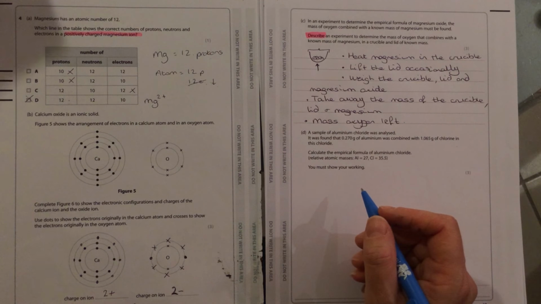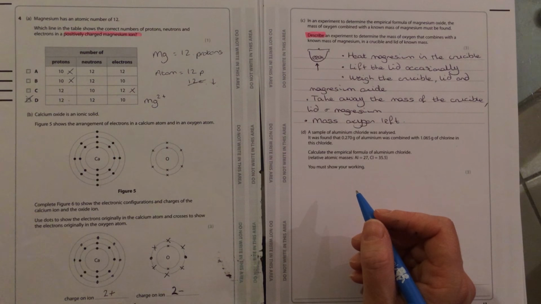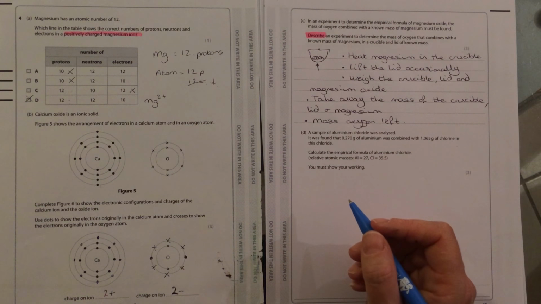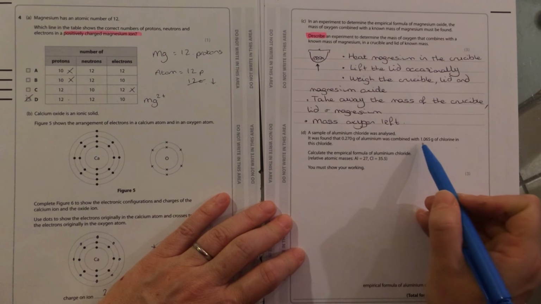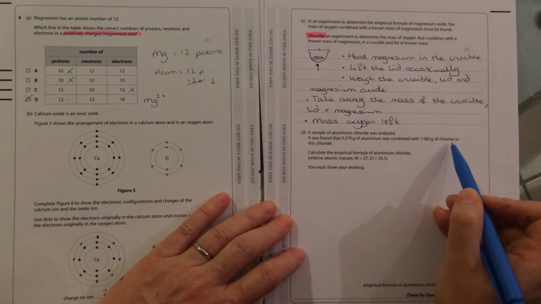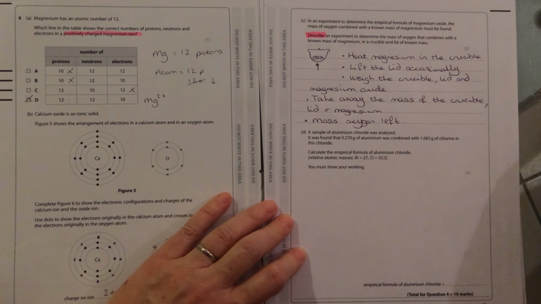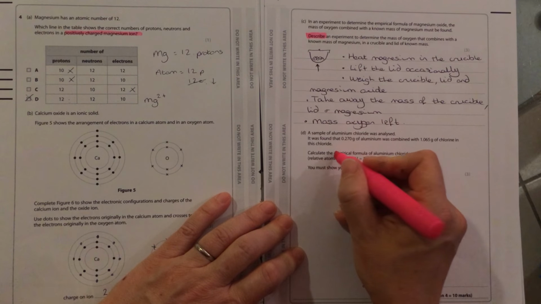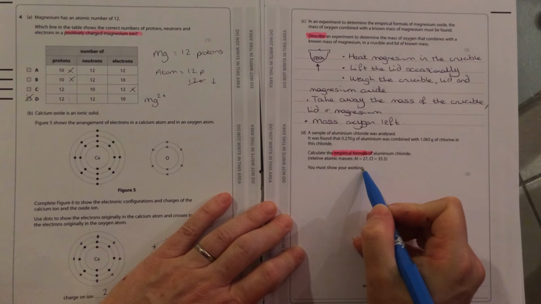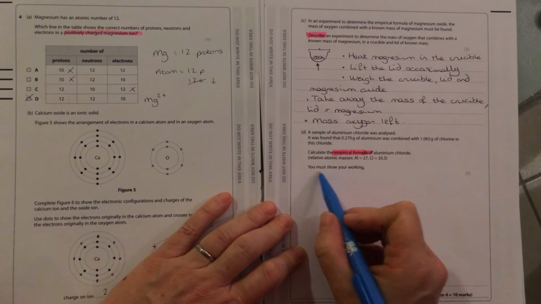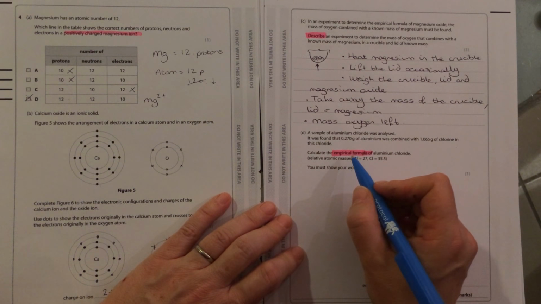Okay, question D. So a sample of aluminium chloride was analysed. It was found that 0.270 grams of aluminium was combined with 1.065 grams of chlorine in this chloride. Calculate the empirical formula of aluminium chloride. And you must show your workings. Okay, so that means if I write my answer, just the answer, I won't get any marks because I have to show my working. So empirical formula is a bit like simplifying in maths.